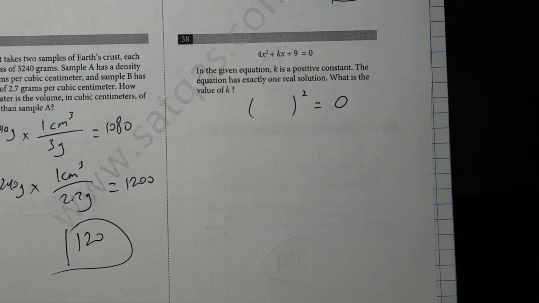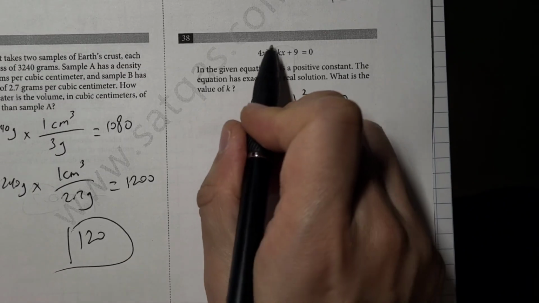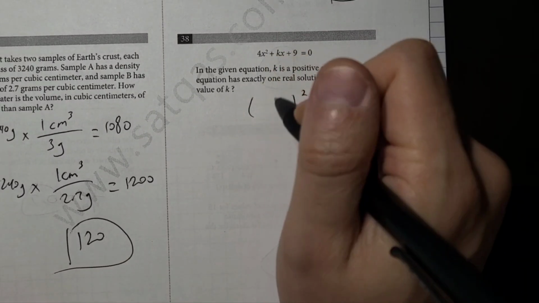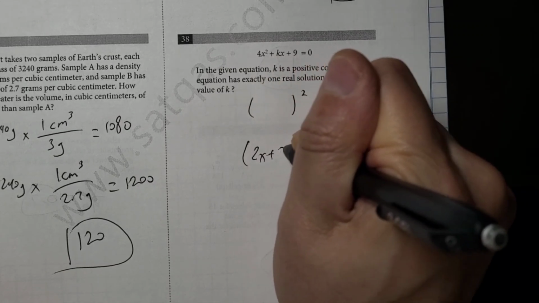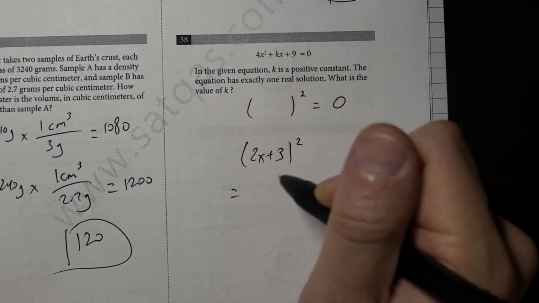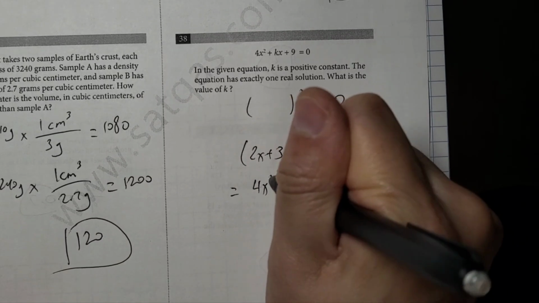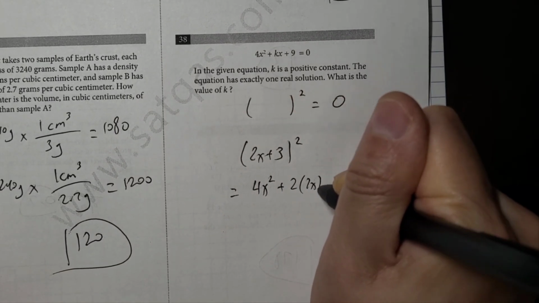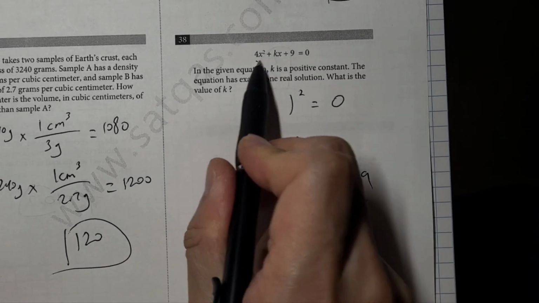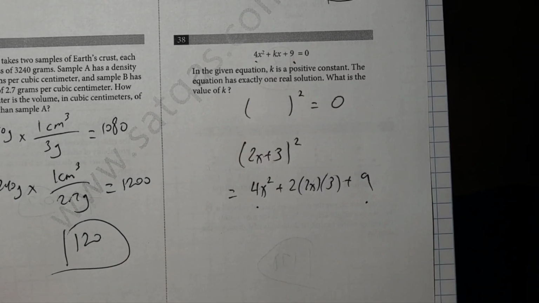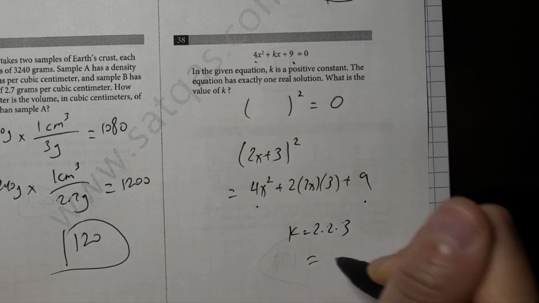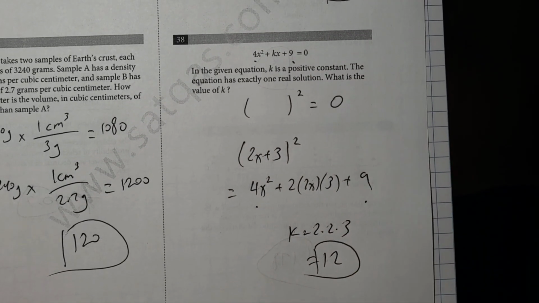So we need to factor this as something squared. It's probably (2x plus 3) squared. Why do I think that right away? Because if I expand it out, it is 4x squared plus 2 times 2x times 3 plus 9. The first and last terms already match. So k would be 2 times 2 times 3, which is 12. And that's the answer. Not too bad. You just had to recognize that.